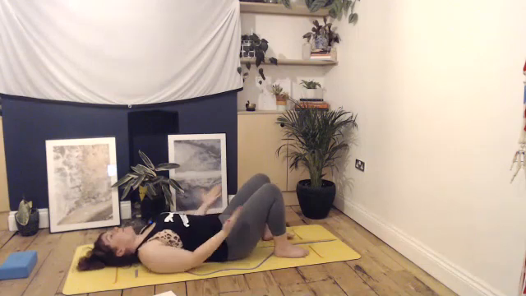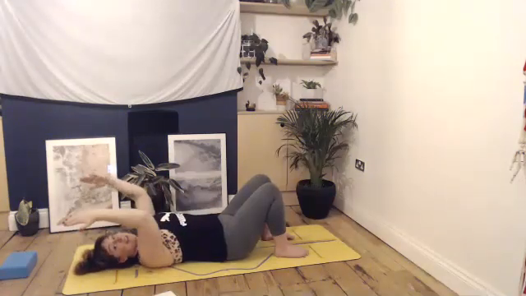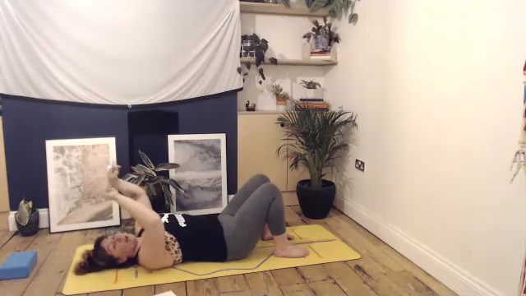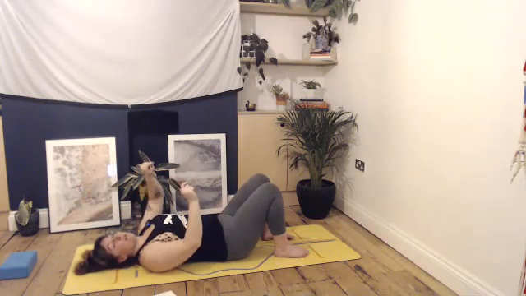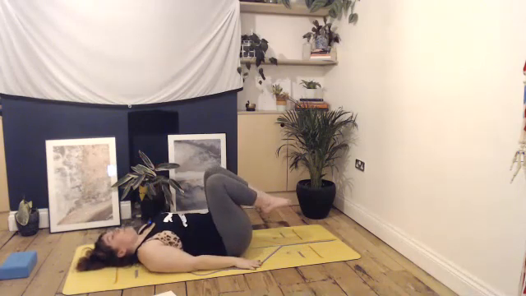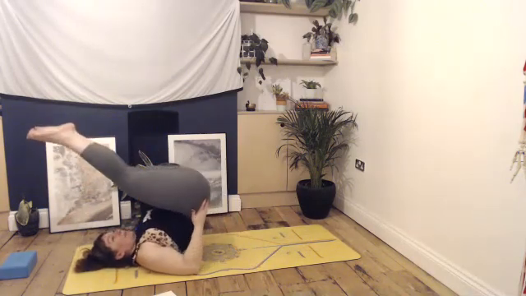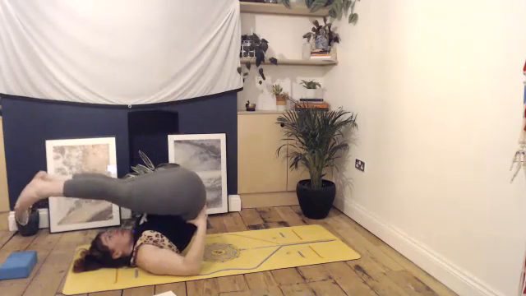So plow pose is an extreme flexion. Okay, so I'm going to bring my feet all the way over my head. A lot of people with tight hamstrings won't get the toes to the floor. So step one of plow is lifting the butt and then starting to lift the head over.